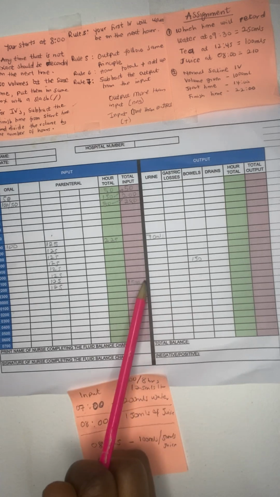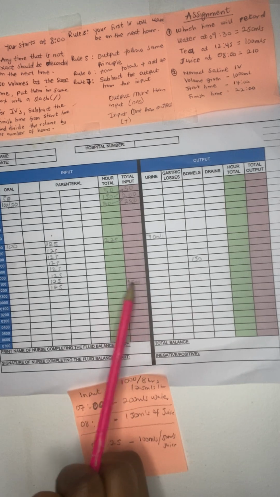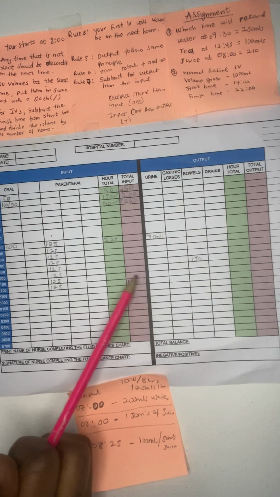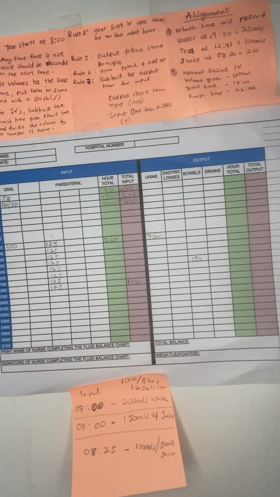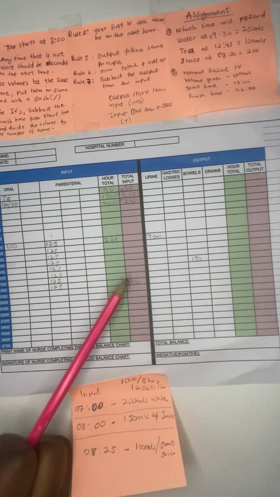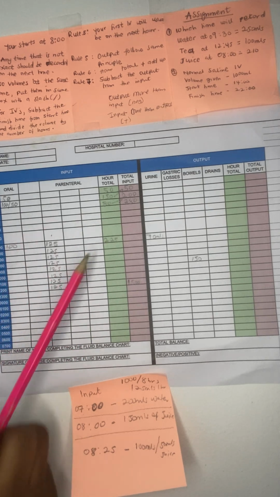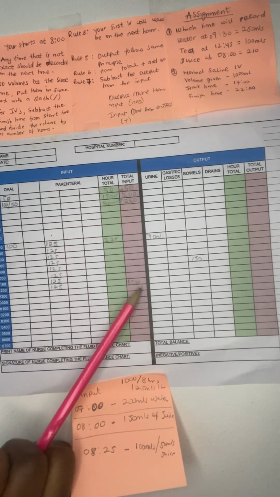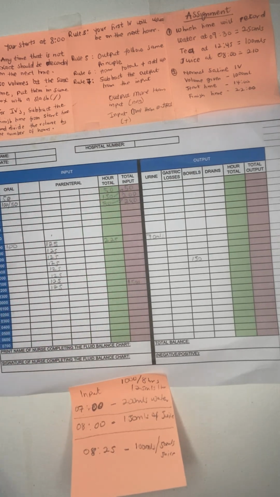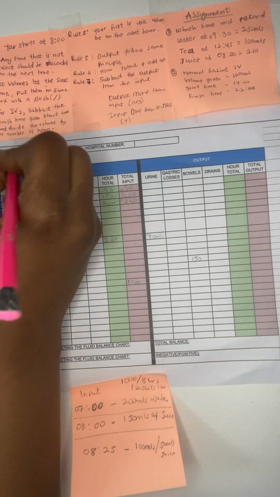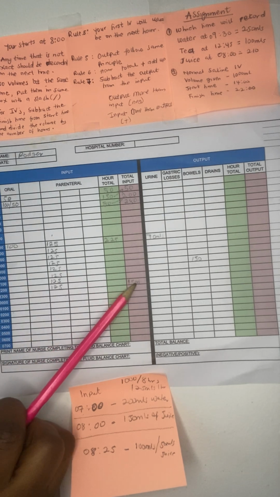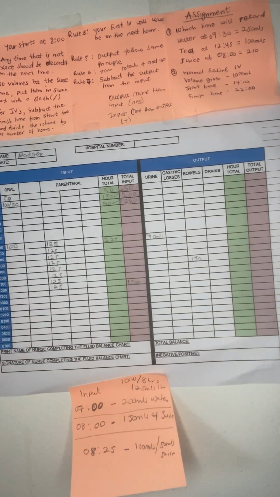So usually the last figure you get in this red column or this red box, the last volume you get in your last red box, is the total input the patient has received. Please, I hope you understand. So in this case, I've just guessed that let's assume we've done all the totals and this is our last red box at the total input side. It means that for this patient, let's say Roger, the name is Roger, Roger has taken 1500 mils within that time period.